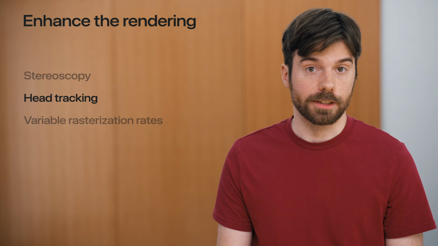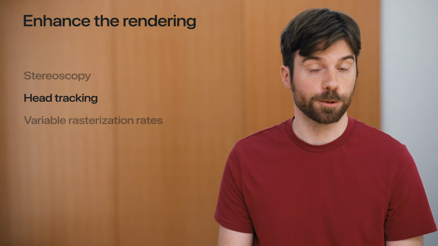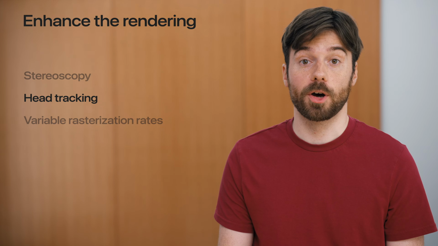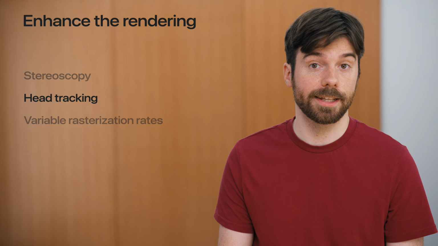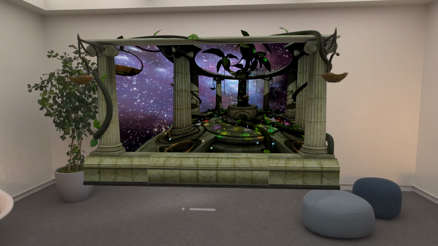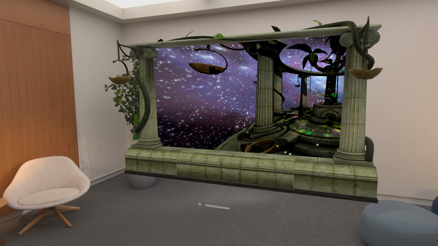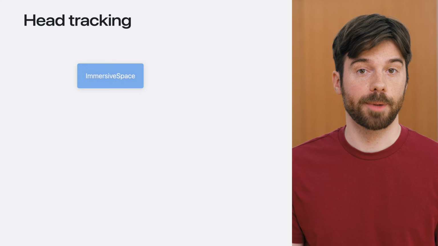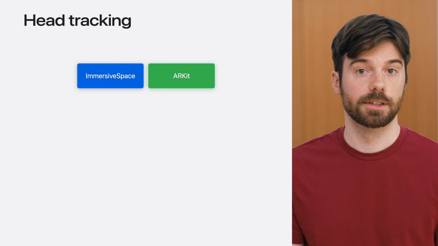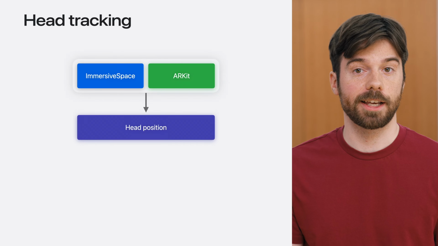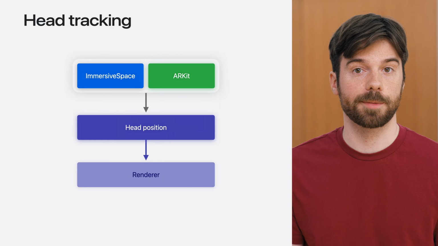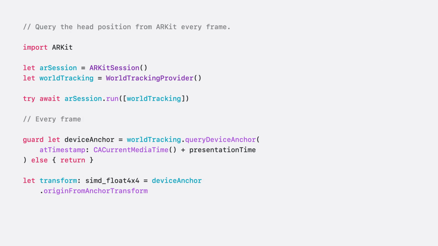Stereoscopy adds depth to the scene, similar to a stereoscopic movie or a spatial photo. To make your game look even more like a window into another world, you can also add head tracking. For example, here's the deferred lighting sample with head tracking. The camera moves as my head moves. You can get the position of the player's head by opening an immersive space and using ARKit. You can then get the head position from ARKit every frame and pass it to your renderer to control the camera. Here's what the code looks like. It first imports ARKit. It then creates an ARKit session and a world tracking provider. And every frame, it queries the head transform.